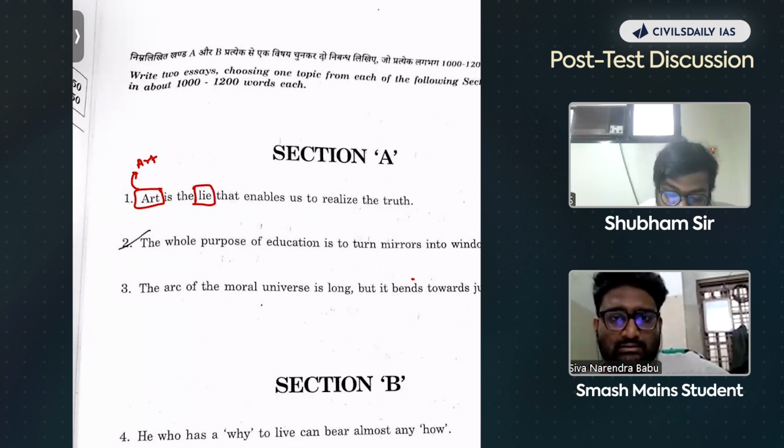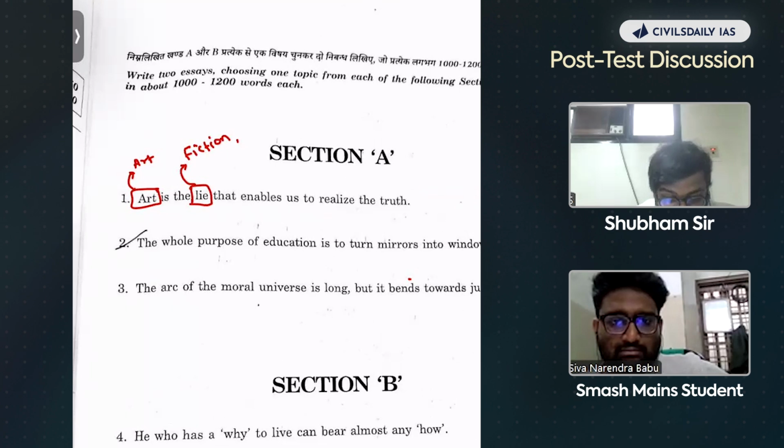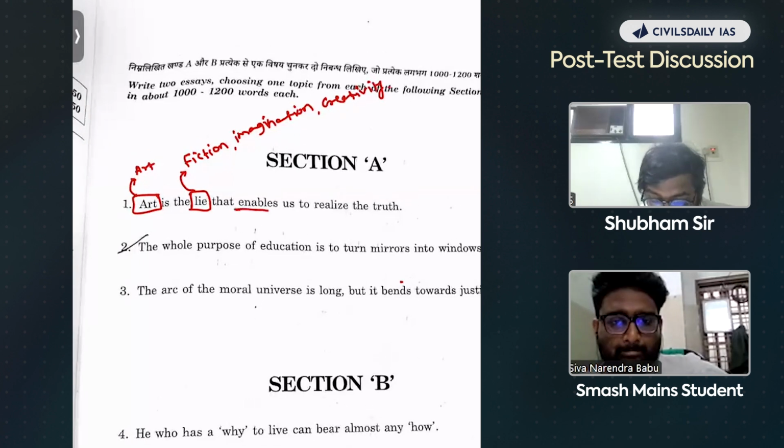Art is the lie. Not reality. Not real. Fiction. The other synonym is imagination. The similar other can be creativity. That enables.